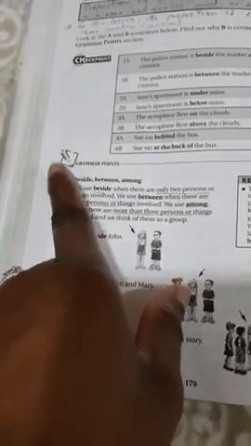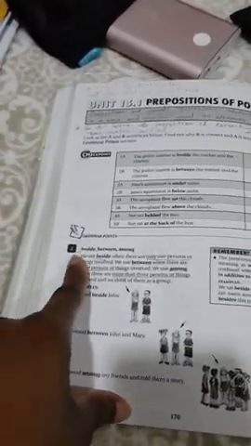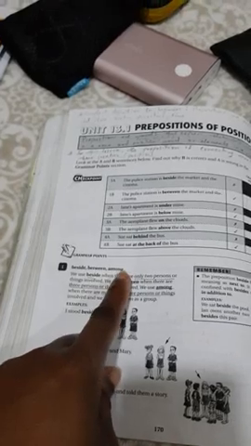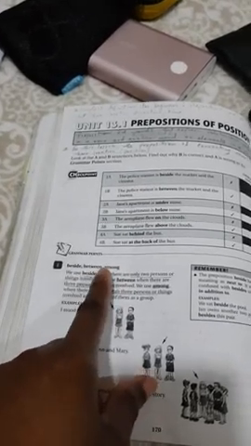Now, examples of prepositions. See the title here, prepositions of position. So showing you the place of something. So, examples as in Rule 1: beside, between, and among. Now let's see how we use these three prepositions to show the location or the position of nouns.